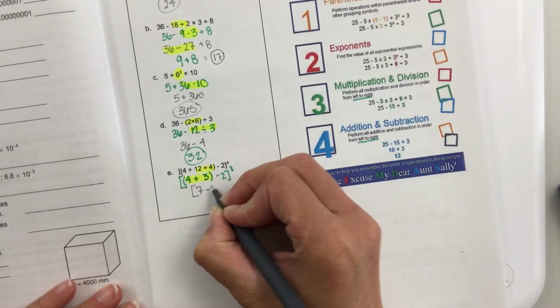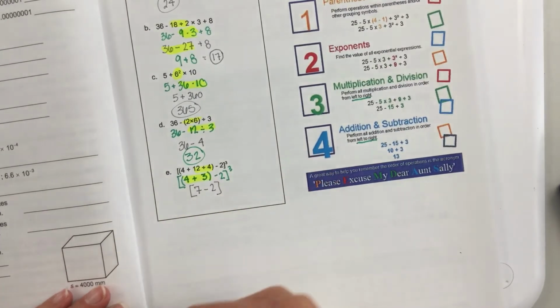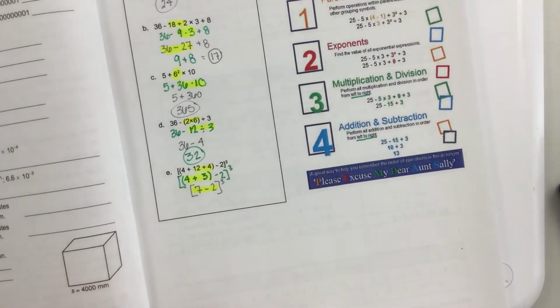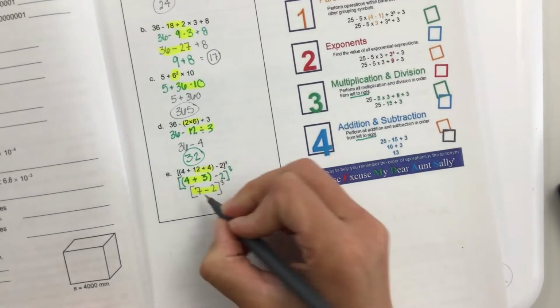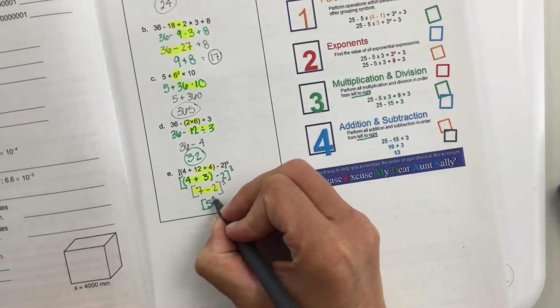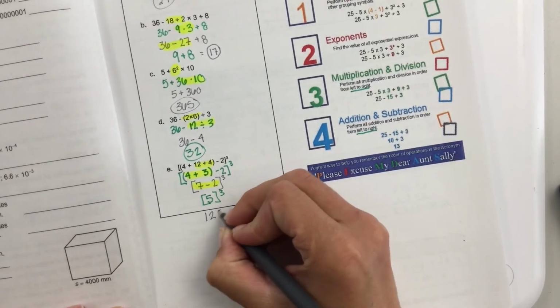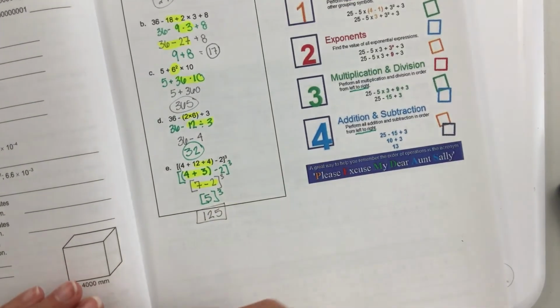I still have my bracket. And then this cubed out here. So the next thing still I have to do what's inside the bracket. So 7 minus 2 is 5. And then the last step is to do the exponent. 5 cubed is 5 times 5 times 5, which gives us 125 for your final answer.